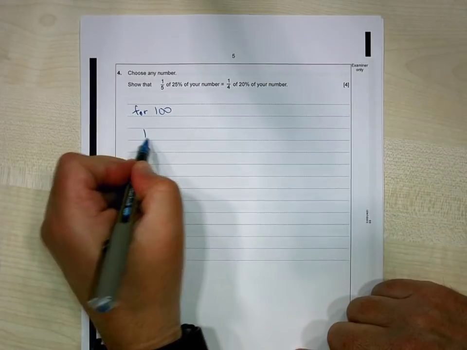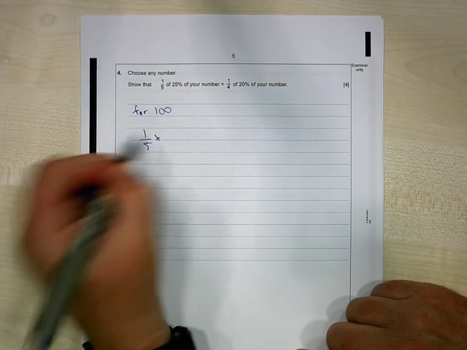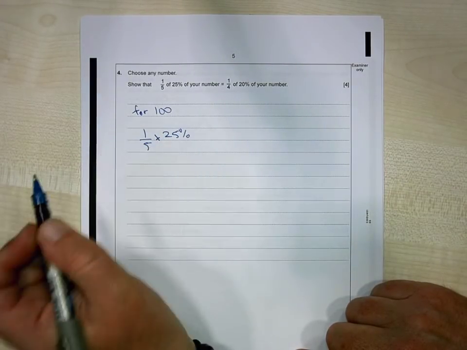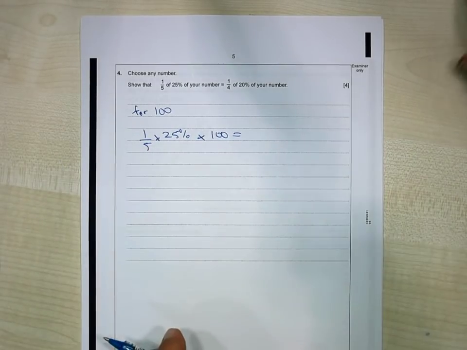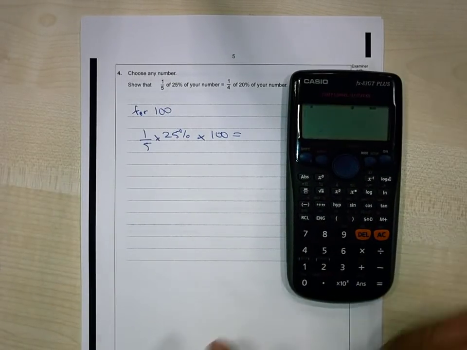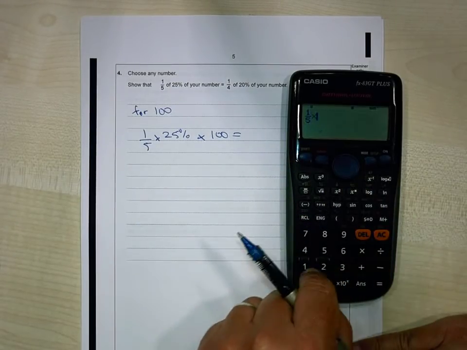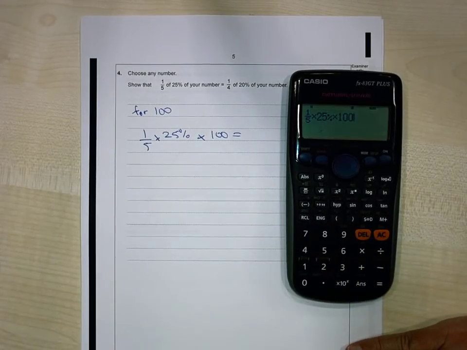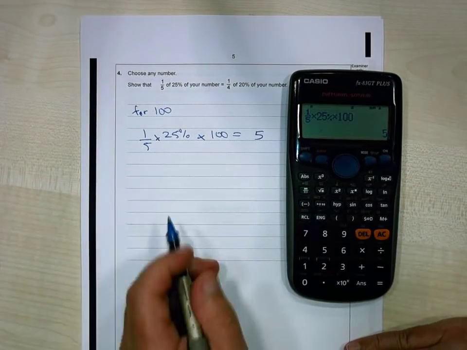So as I said earlier, on the calculator, I can write a fraction. I can't write of, so that has to become a times 25% of 100. So that's what's going on to the calculator. Fraction 1/5 of 25% of 100. So that works out to be 5.